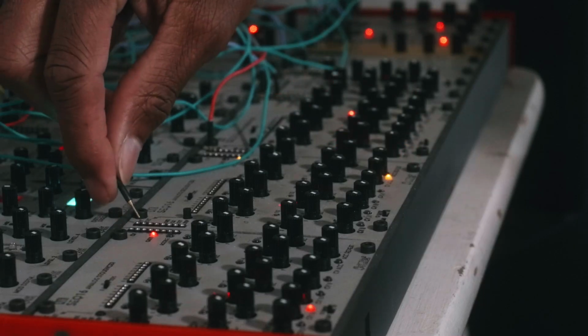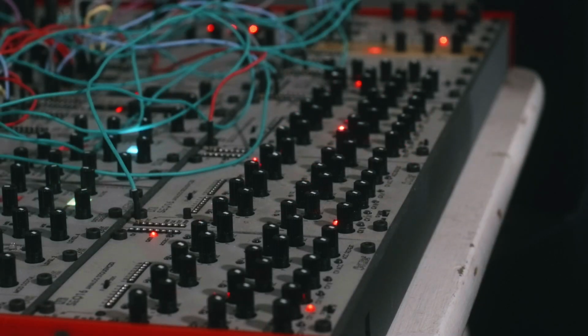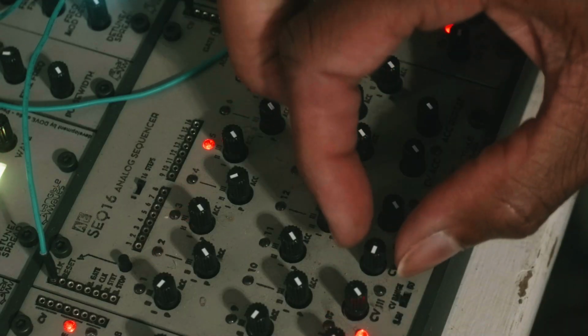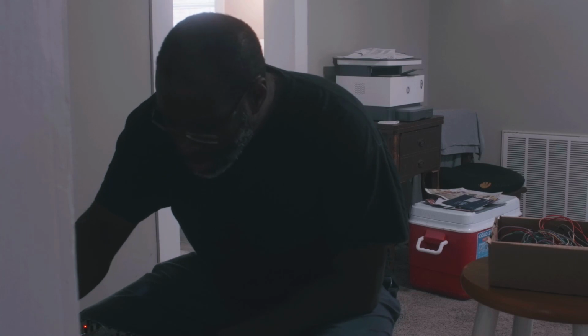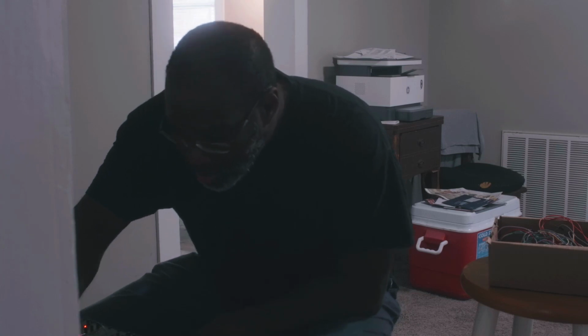The standard is 1 volt per octave, so for every volt that goes through, 1 volt, 2 volt, 3 volt, 4 volt, 5 volt, you have a 5 octave range, and it's just sort of on, off, fast enough to the point where it's going at an audio rate that we can hear it. So you can make a sound.